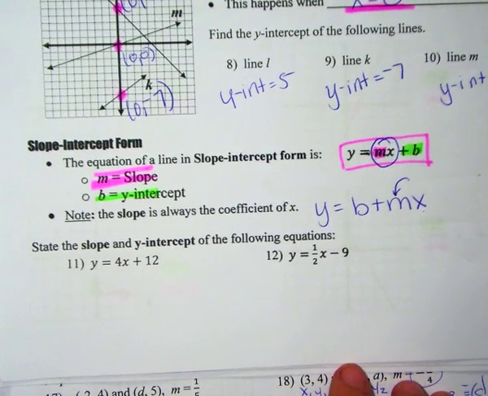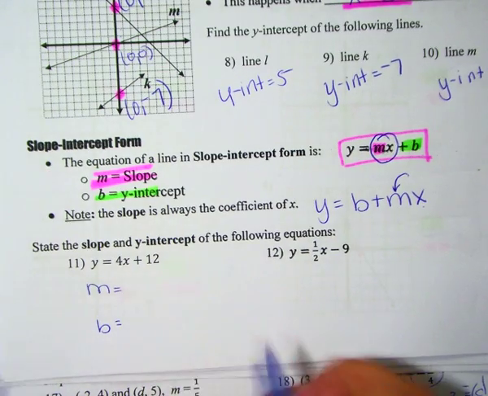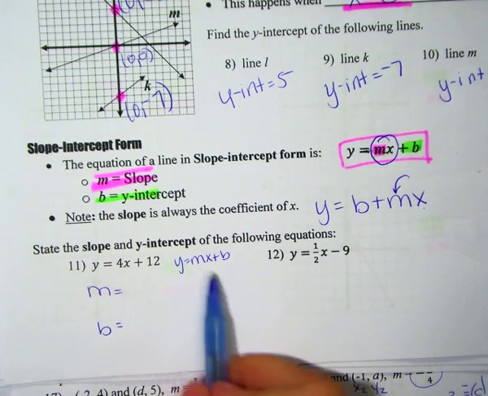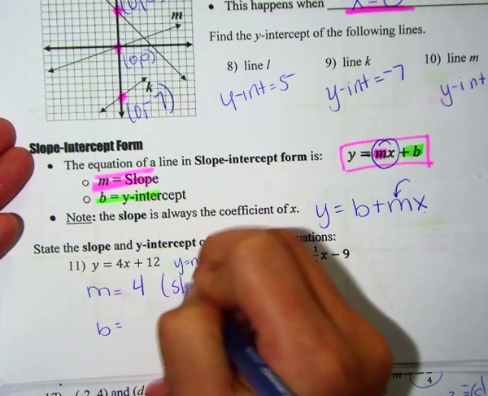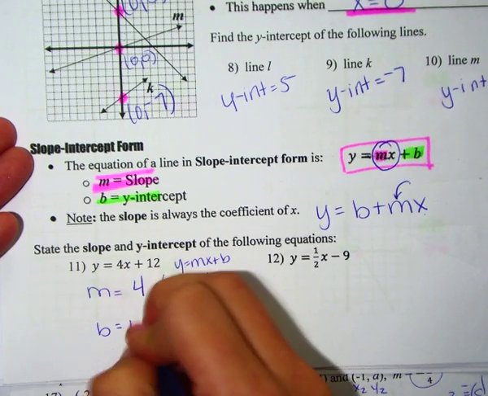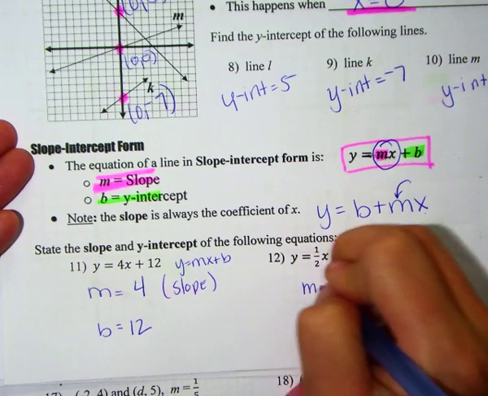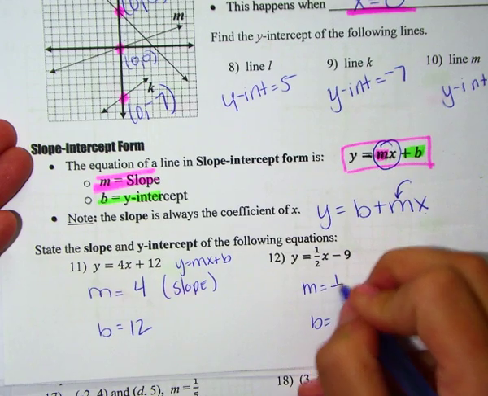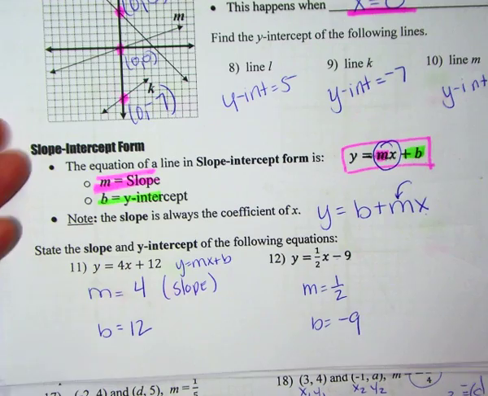So here, for 11 and 12, let's just state the slope and the y-intercept. So y equals mx plus b. What is the coefficient of x? That'll be my m, so that's 4. This again is the slope. And then the constant is 12. That's b. For number 12, the coefficient of x is 1/2, and the constant is -9. That's my y-intercept.